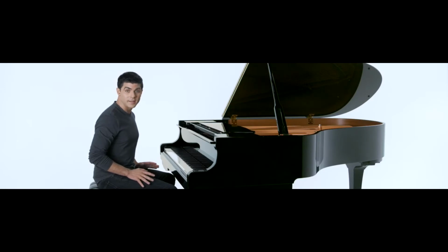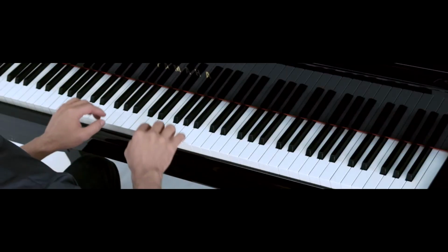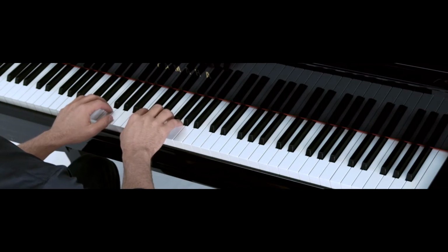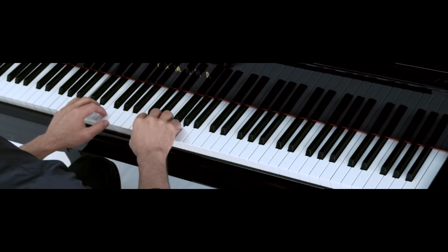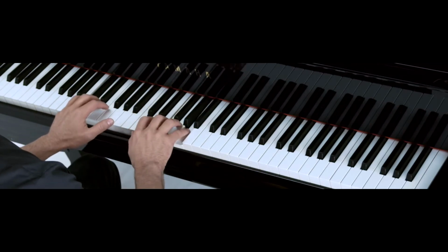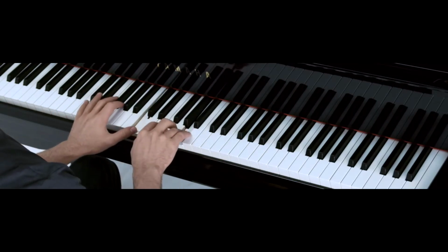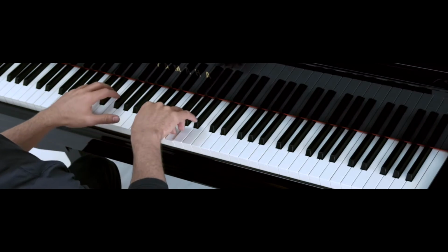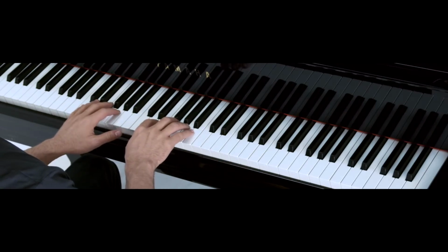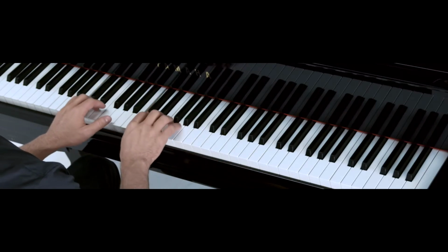Now add the right hand to this four-measure group. 1, 2, 3. Again. 1, 2, 3.